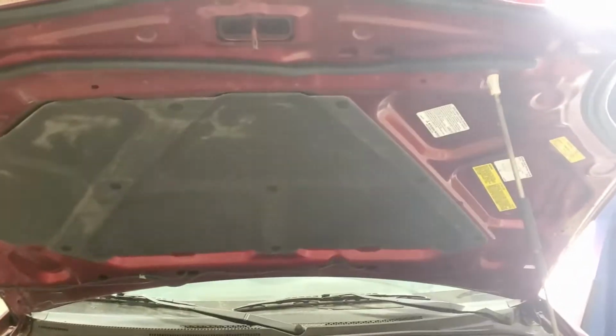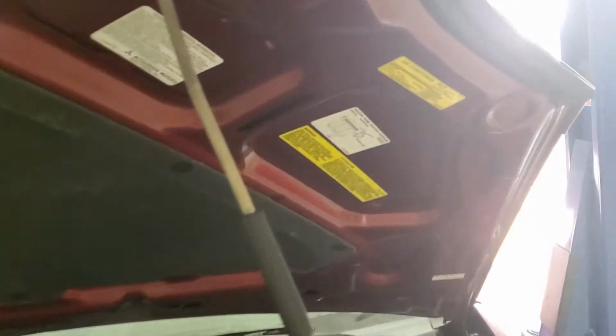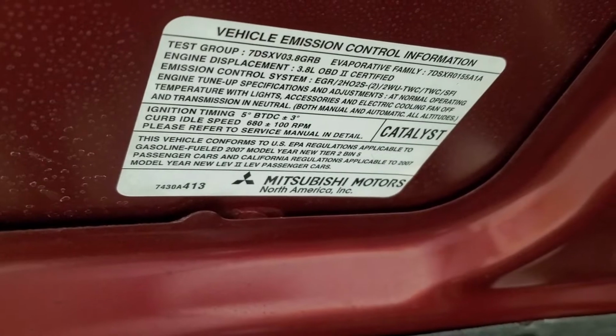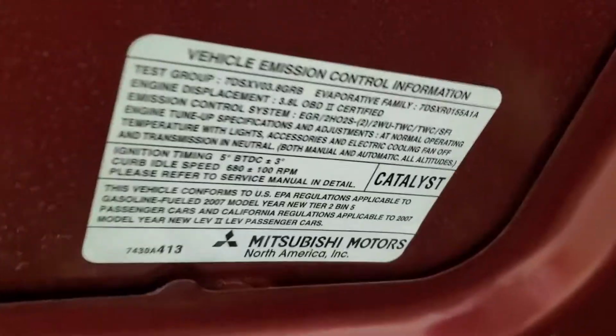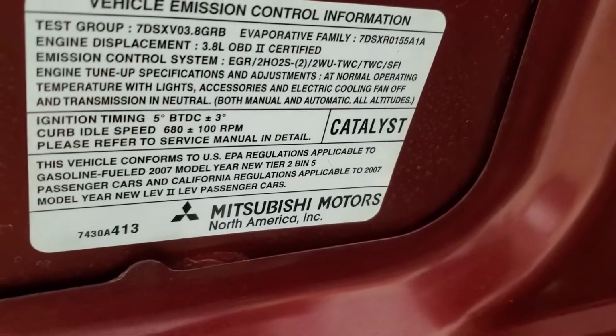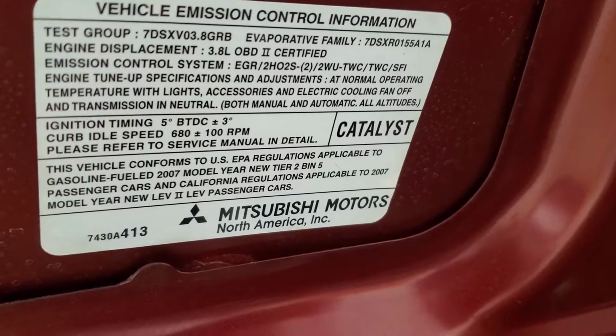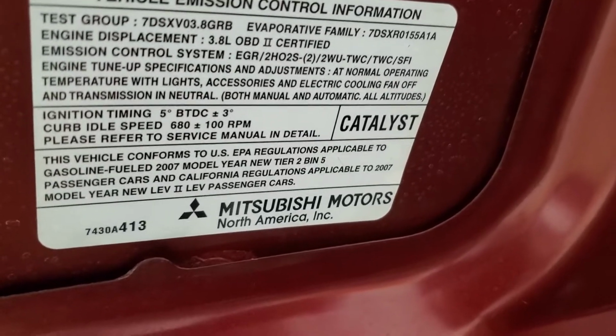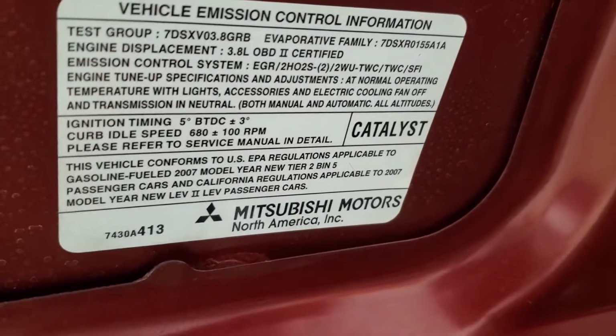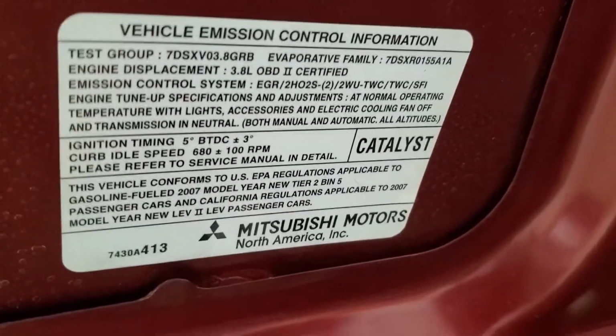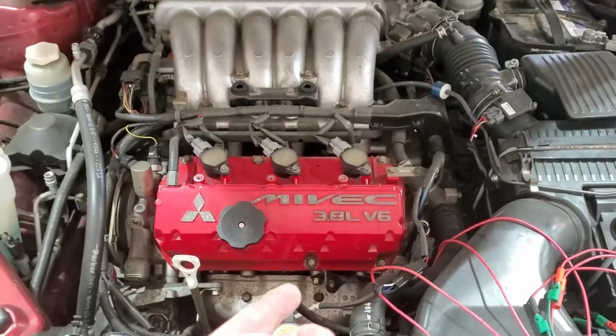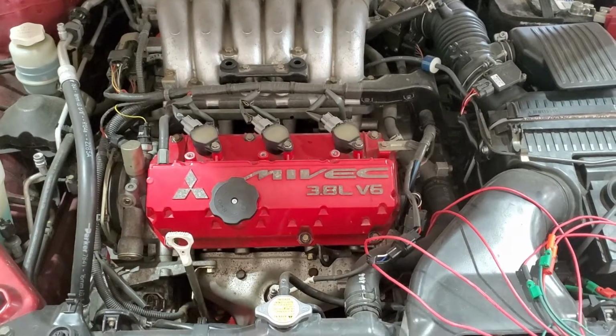The top of the engine compartment has the hood. The hood will typically have what's called an emissions label. The emissions label will have information in it regarding the emission status of the car and the engine size. Okay? This particular engine is a 3.8 liter V6. Sometimes it even says it right on the engine.